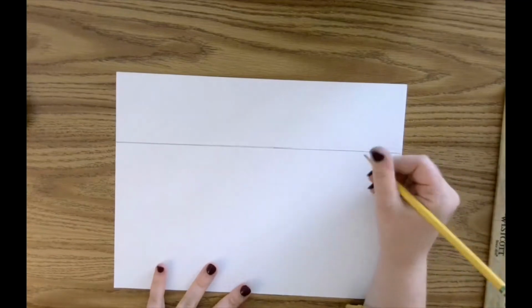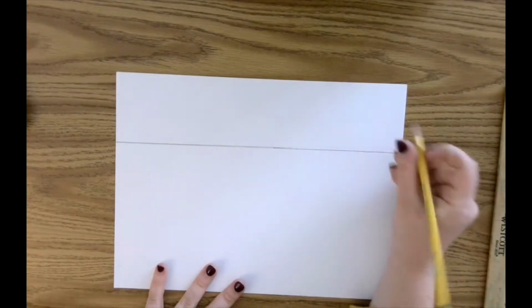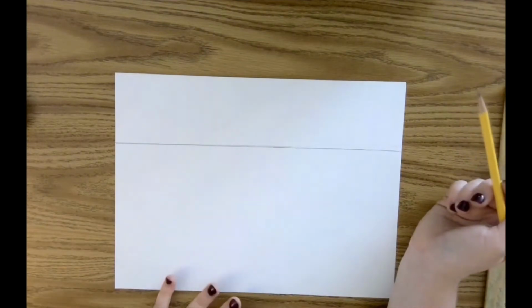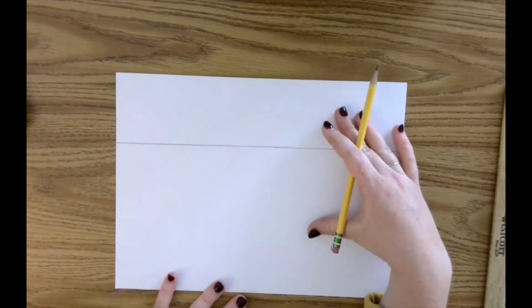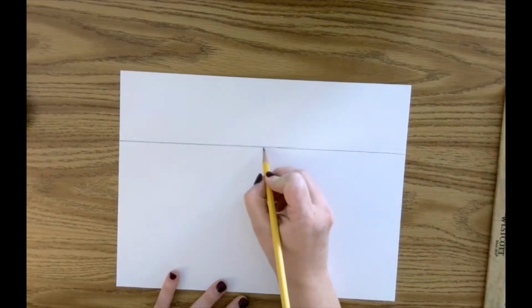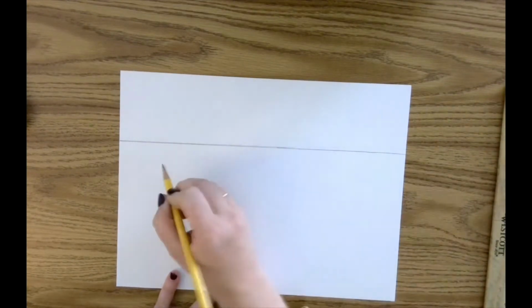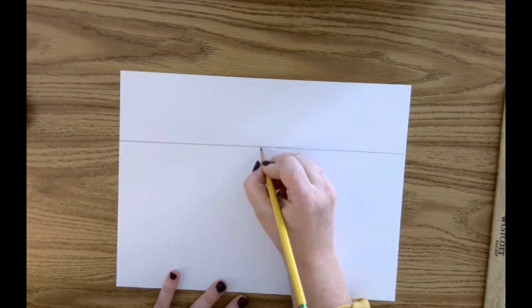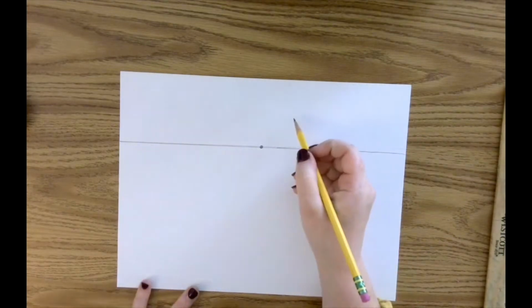The horizon line is where the land meets the sky. It's the dividing line between the land and the sky. And so that's a key piece of any landscape, is the horizon line. And then about in the middle of the horizon line, I can do it anywhere, but for this work today, we're going to put it in the middle. I'm going to put a dot. This dot is called the vanishing point.